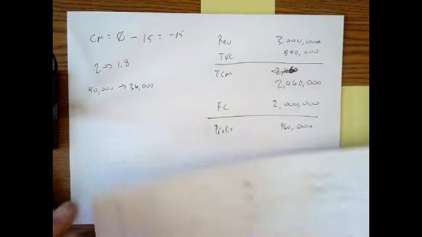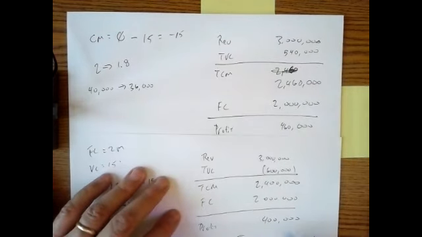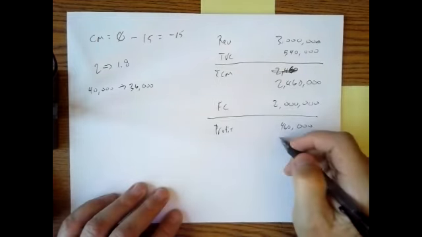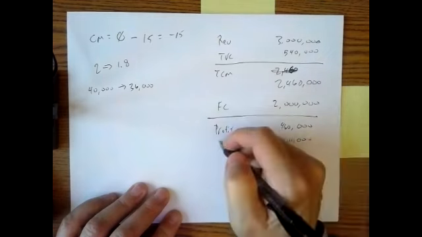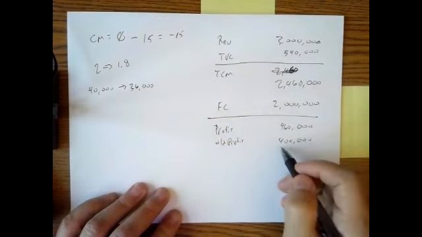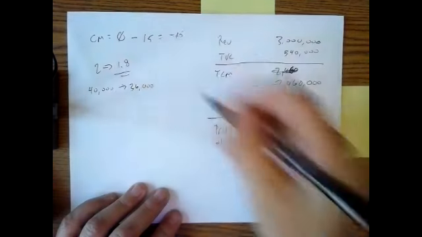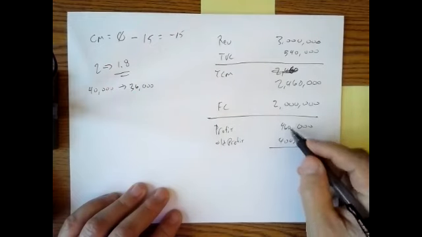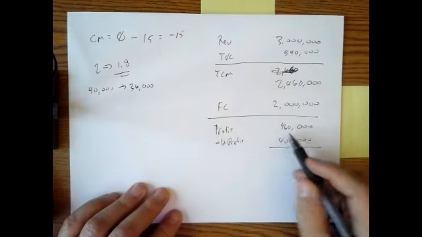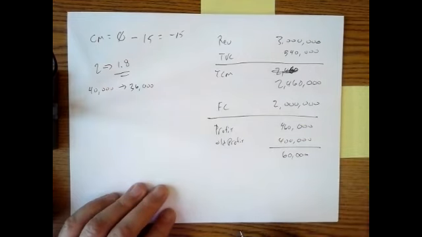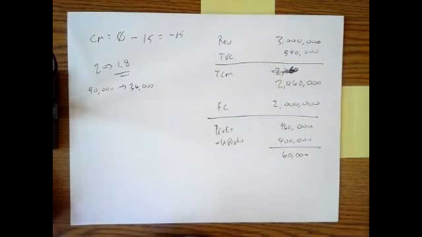So previously we had a profit of 400,000, and now we have 460,000. So if we could reduce utilization to 1.8 visits per member, we would increase our profit to 460,000, which would be an increase in net income to the clinic of $60,000.